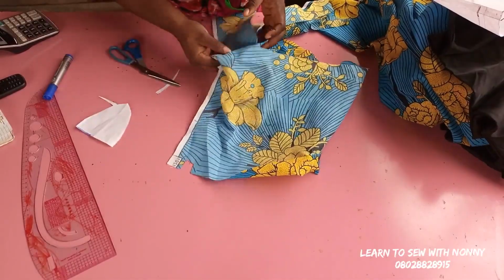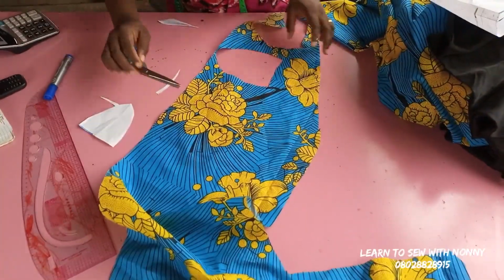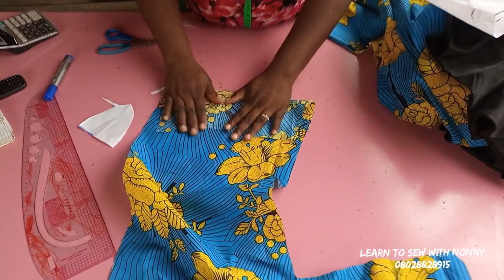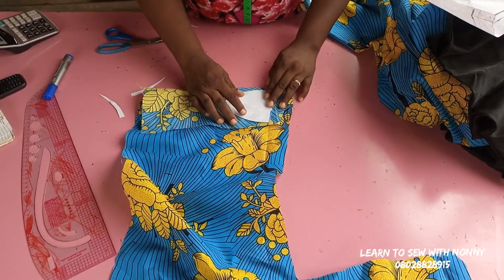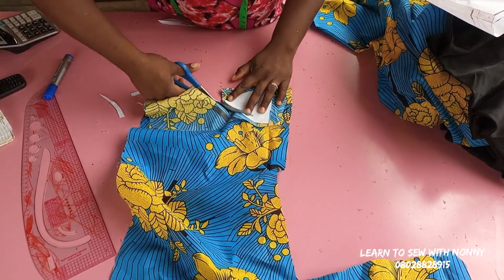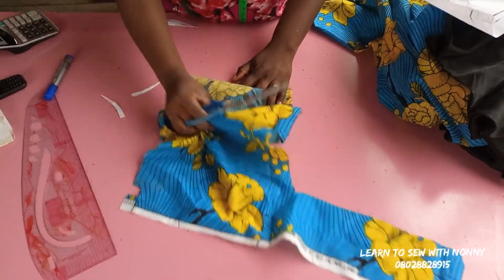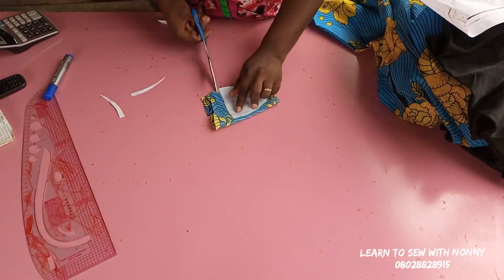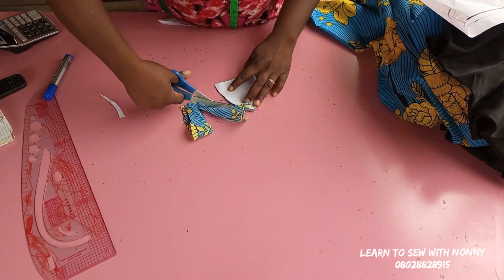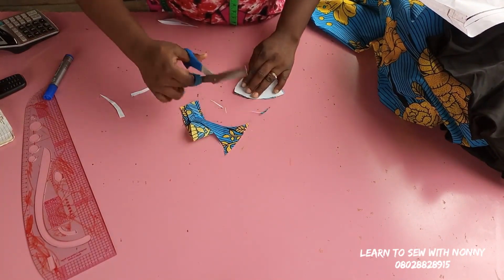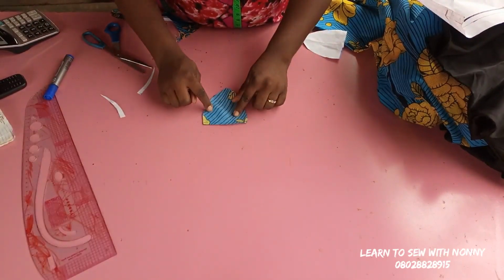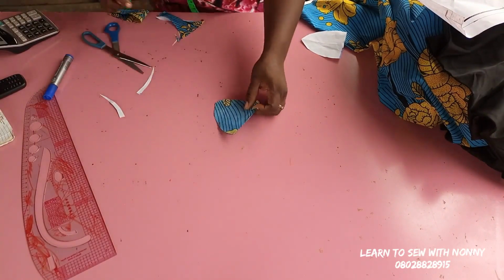So what I'll do is get my fabric to show you how I made it. Get the fabric, fold it into two, then place the pattern on it and cut it out, like so. Right, so after cutting, you're going to take it to your sewing machine and stitch, facing right side to right side, then stitch with half inch all the way around it.